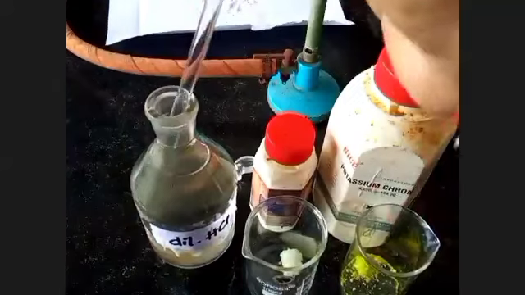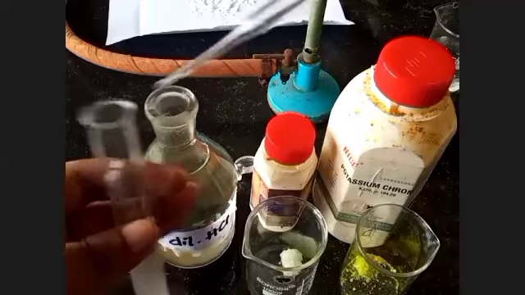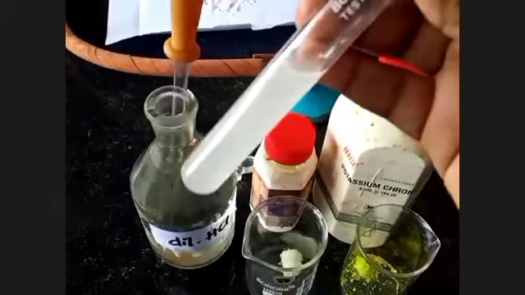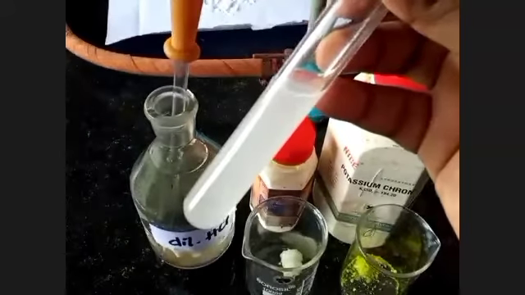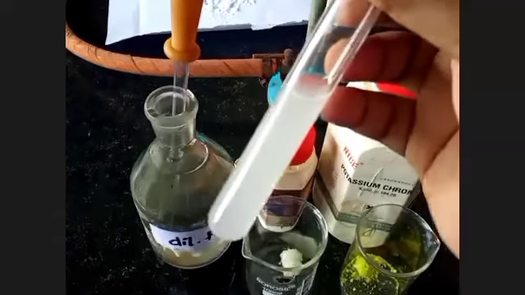Now I will continue adding the HCl. The white precipitate is not increasing. So this is the maximum white precipitate we can have, so we will stop adding dilute hydrochloric acid here. Clear?